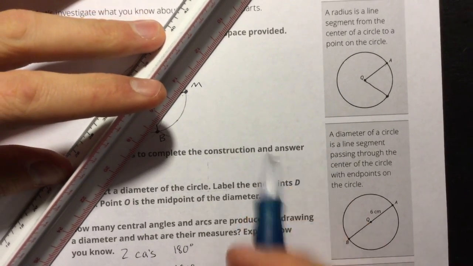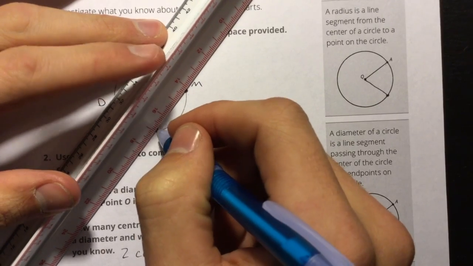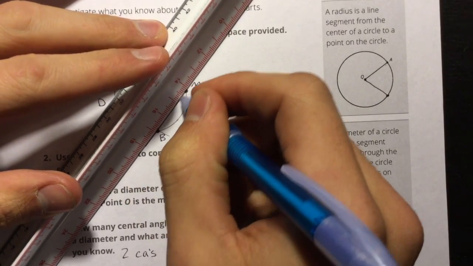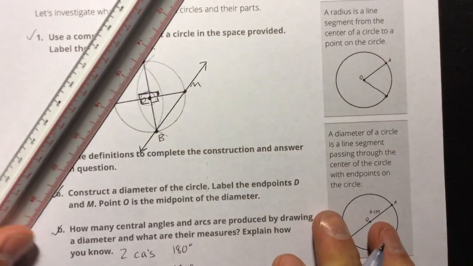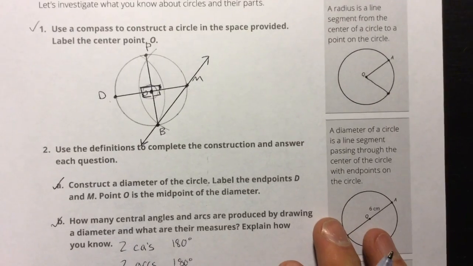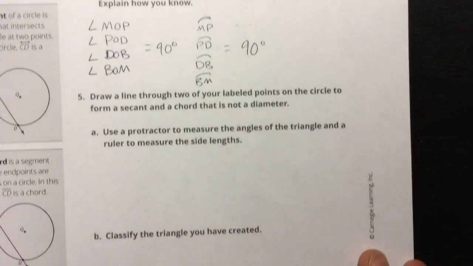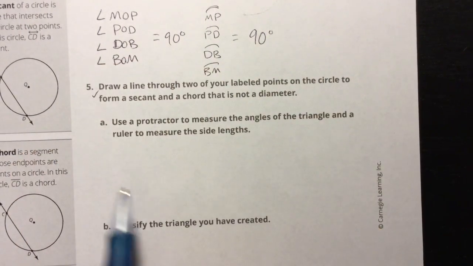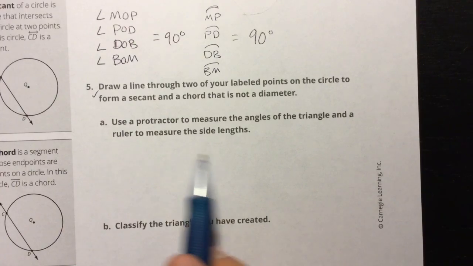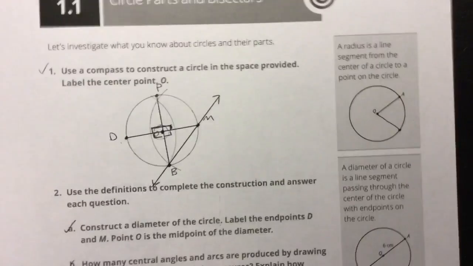So I'm going to go ahead and do BM for this example. This is different than the one that I did in class, but it is another way that you can do it. So I'm creating a secant line that goes through these 2 points. It is also a chord. Okay, so part A, 5 says draw a line through the 2 labeled points that is not a diameter. Boom, we check that part. Part A now says use a protractor to measure the angles of the triangle and a ruler to measure the side length.